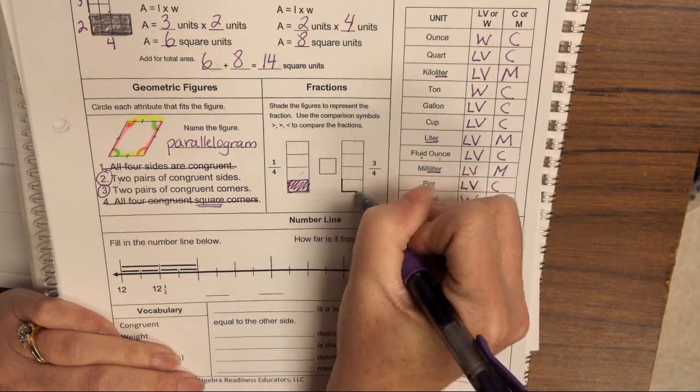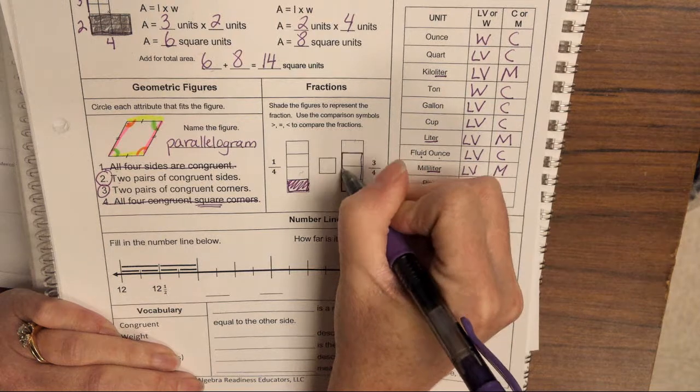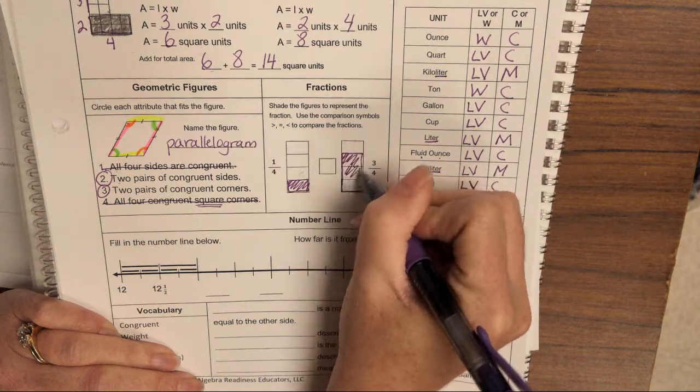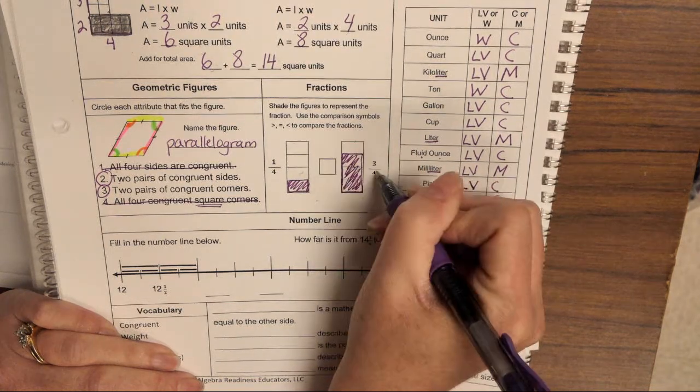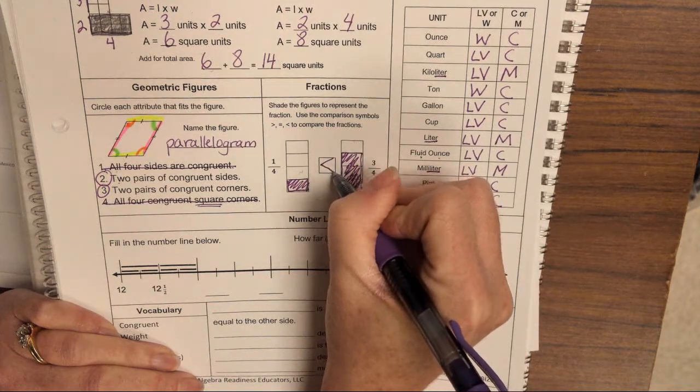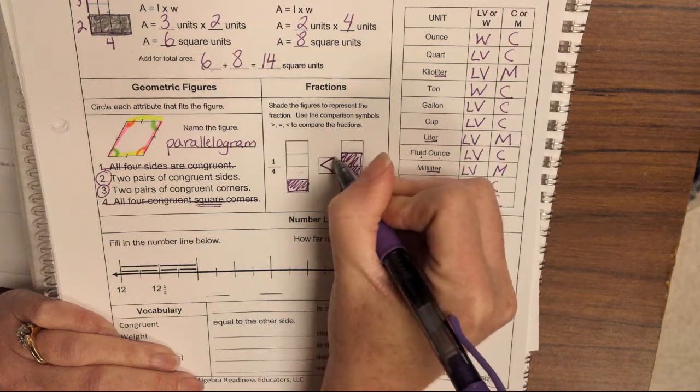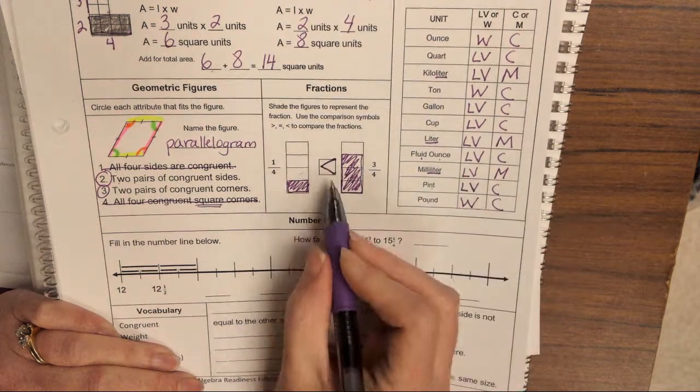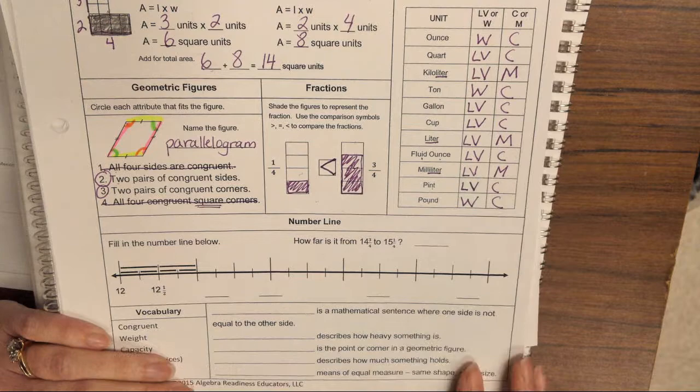So I shade in 3 out of 4 parts here. And you can easily see that this is more than that. So we're going to make our symbol go this direction here. 1/4 is less than 3/4.